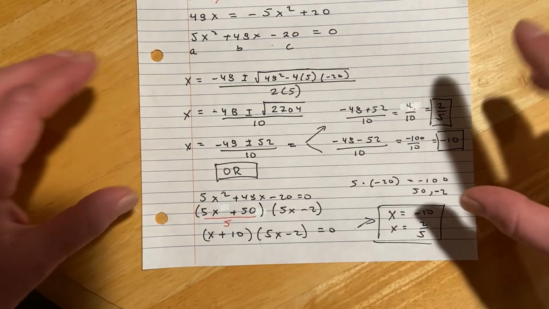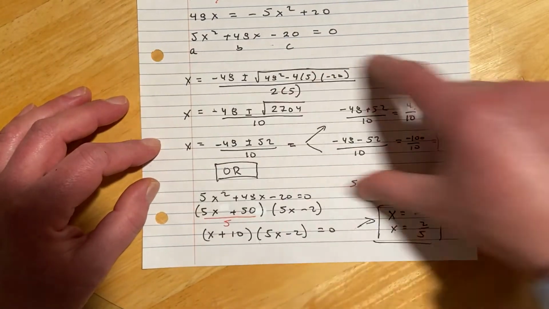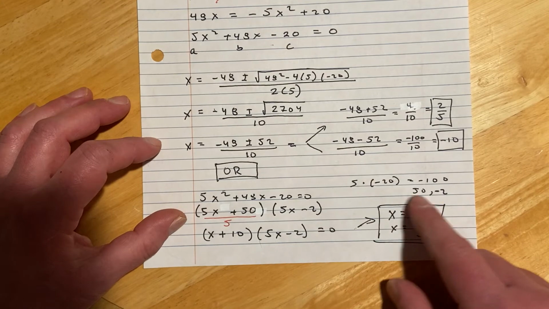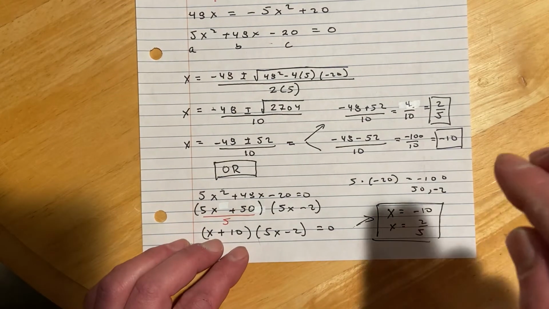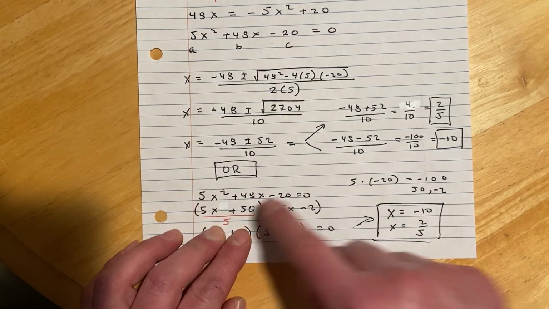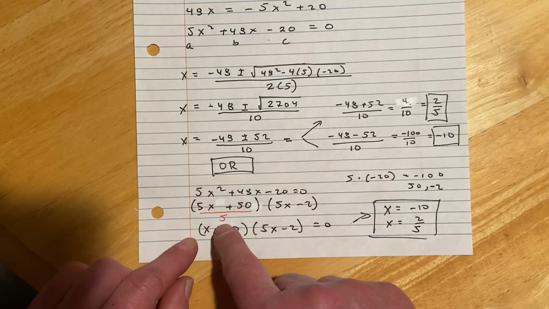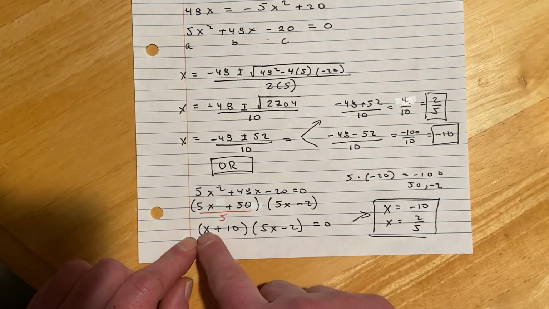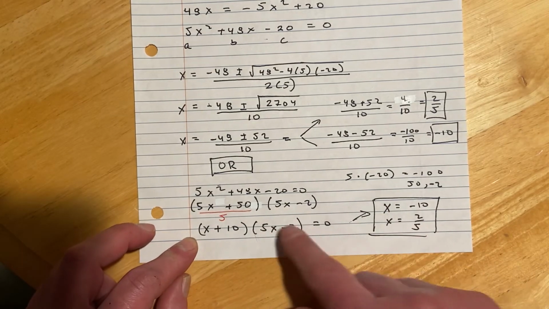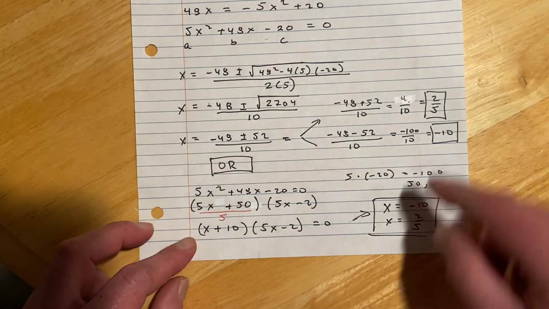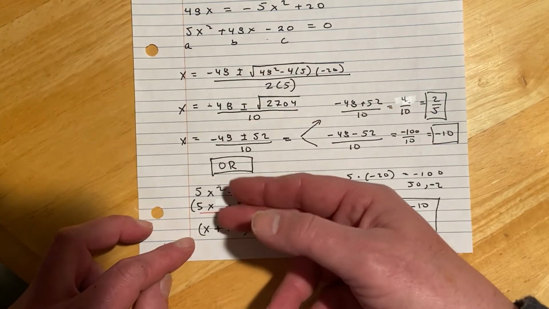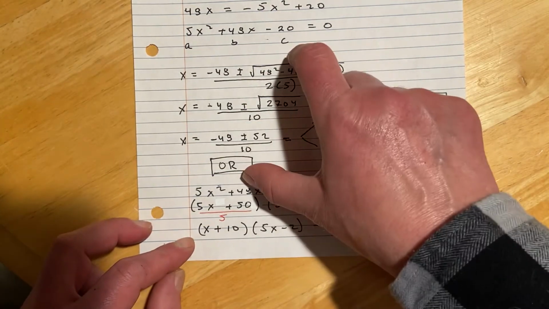I'll also point out, if you're already going, oh, I don't want to see the rest of this, this was a lot of hard work, this actually wasn't that hard. So 5 times negative 20, negative 100, and then the 50 and negative 2 give me that 48. And then all I did was I rewrote that 5x. I put in an extra 5, put my two numbers in, reduced out the extra 5, and then there's the x and the 10. And then x plus 10 equal to 0 would be negative 10. And then 5x minus 2 equal to 0 would be bring that over and divide and get the 2/5. So if you're good at factoring, that was actually a lot less work for me, because I'm equally good at both methods. I would much rather do this than all that.